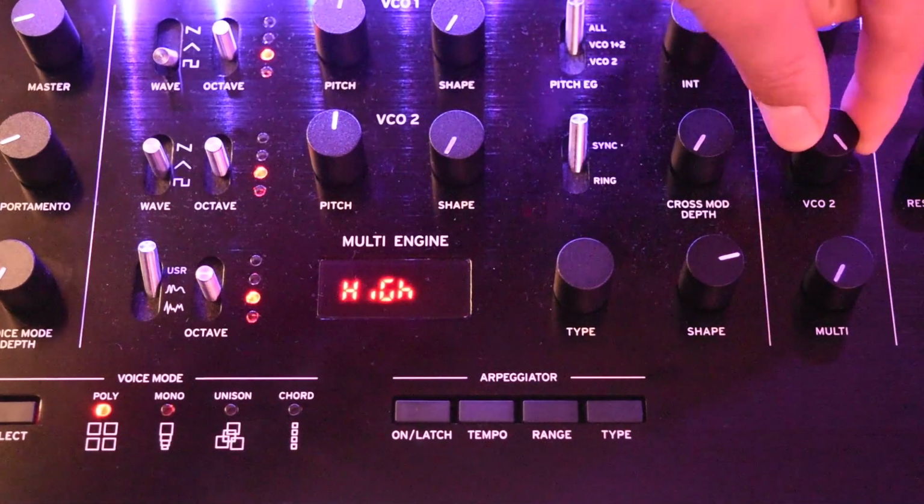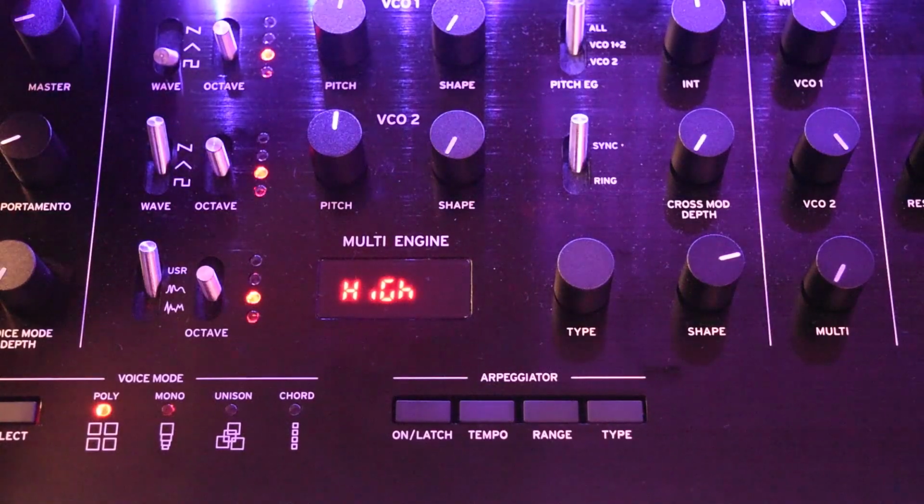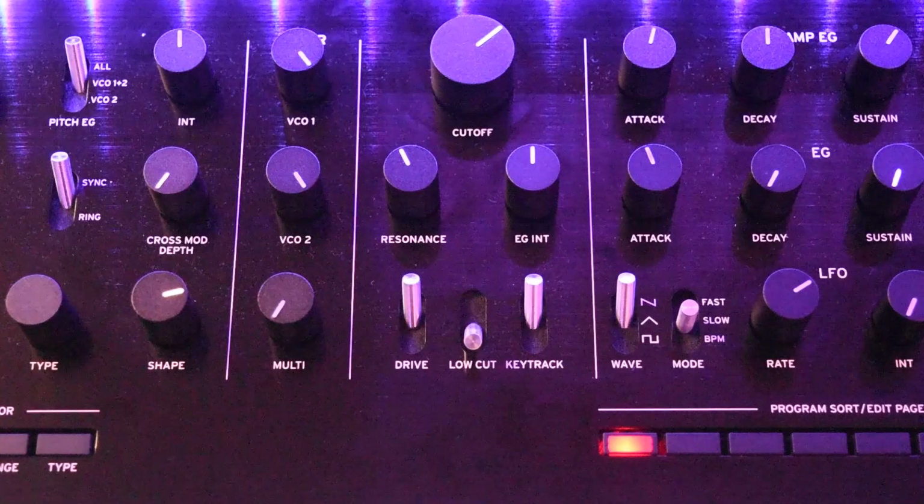Let's add VCO2 in, and we can select a different waveform. Let's go with sawtooth wave, and now we have two waveforms running at the same time. So it has a different sound to it. You can change the octave of each of them individually. You can also change the pitch, which is weird.